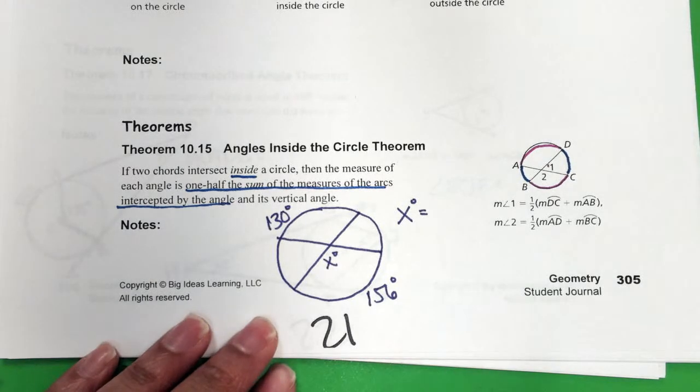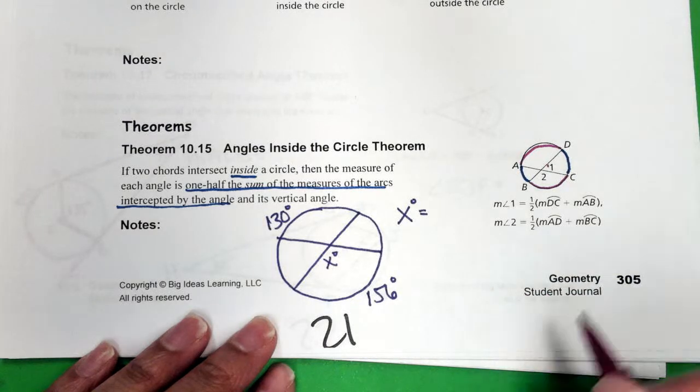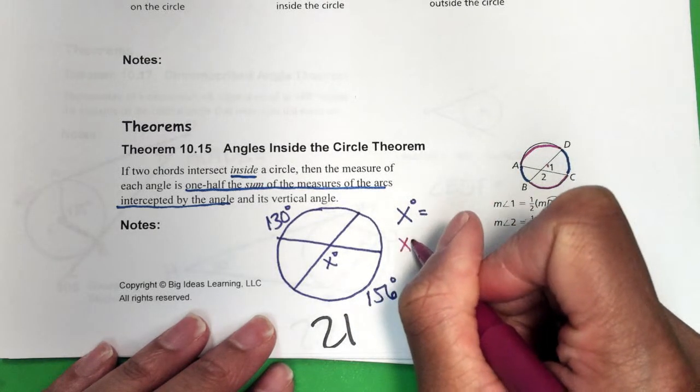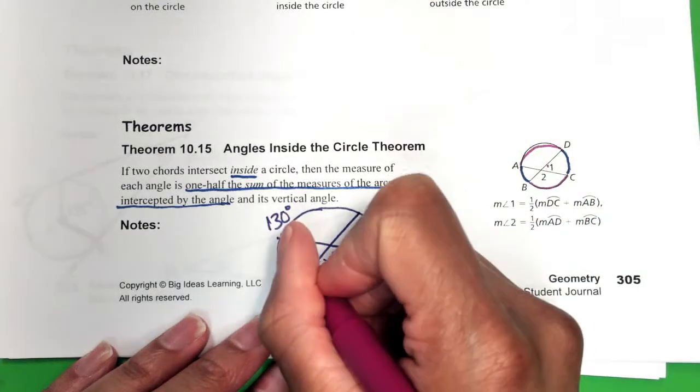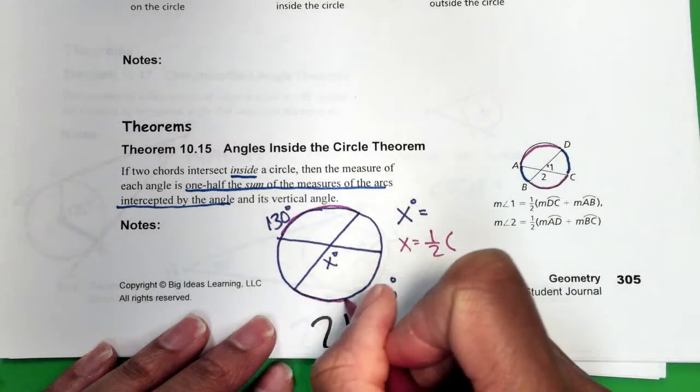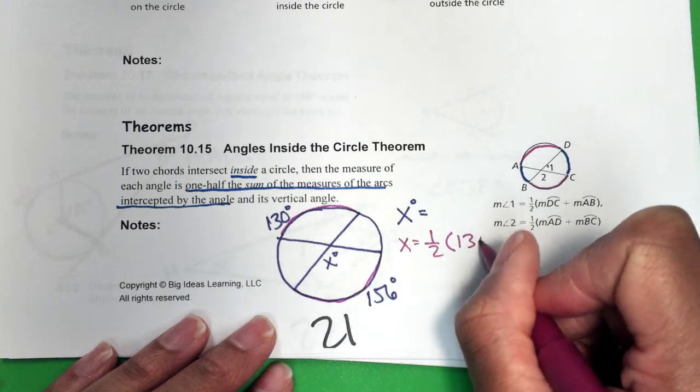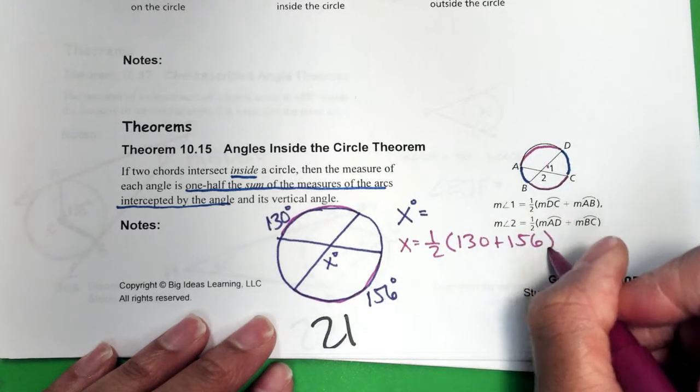If we wanted to find the measure of angle X, we know that the measure of angle X would be, plugging into our formula, 1/2 the sum of our intercepted arcs. So here and here, which is 130 plus 156.